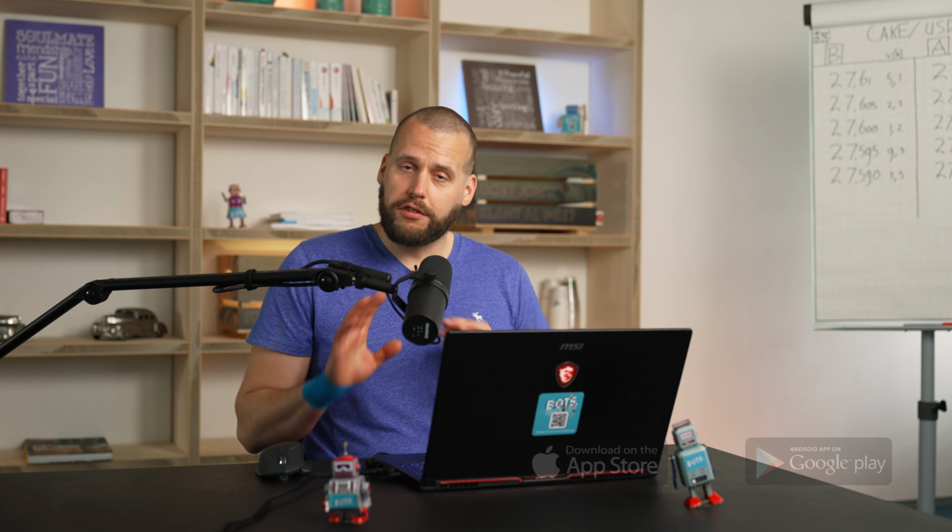And the main takeaway that you should take from this story is try to stick to the larger coins, because there's a lot more volume there, which means that your bot can also grow a lot more than it otherwise could.